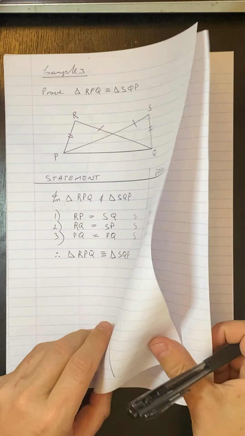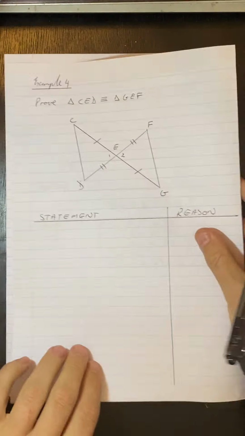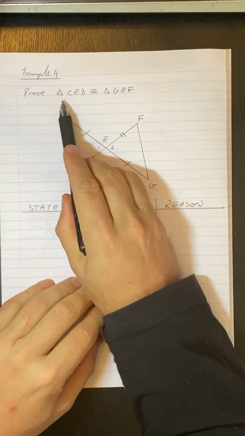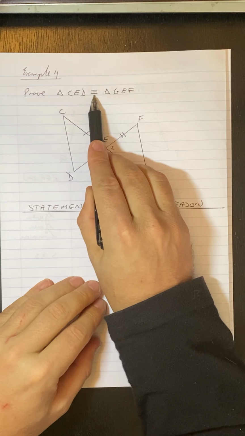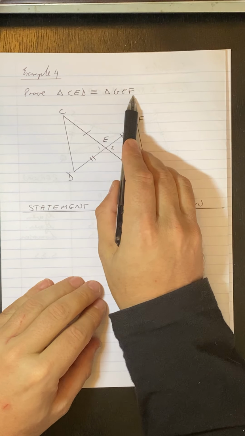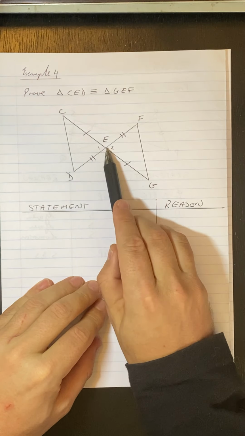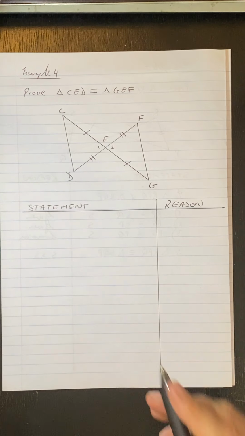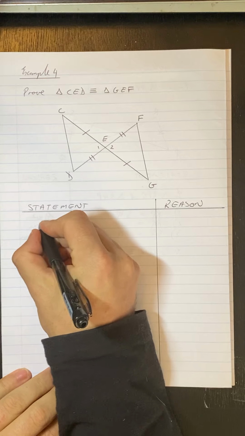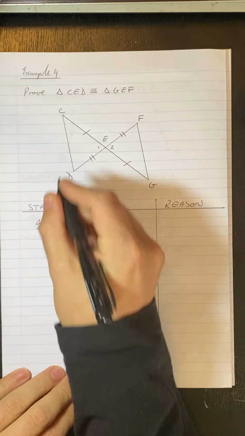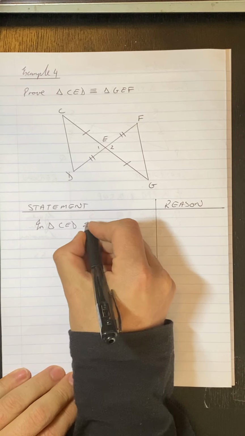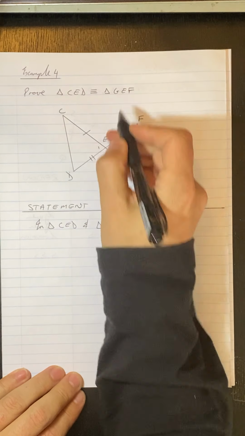Okay, let's go into example 4. Example 4 is saying prove triangle CED congruent to triangle GEF. So we have the CDE triangle and this GEF triangle. So how do I start this off? We say in triangle CED and triangle GEF.